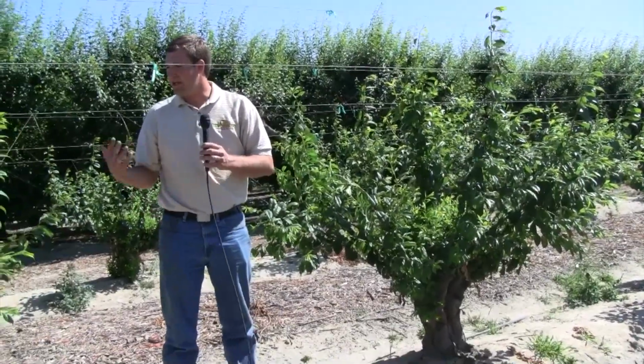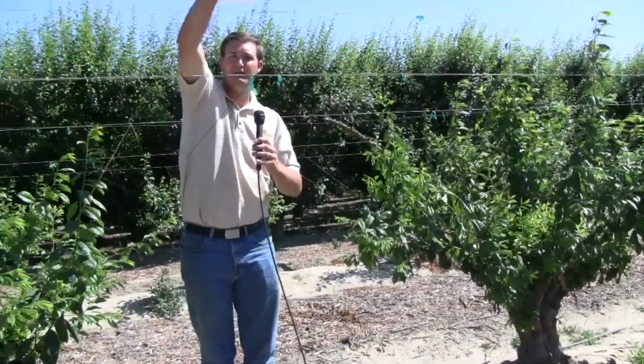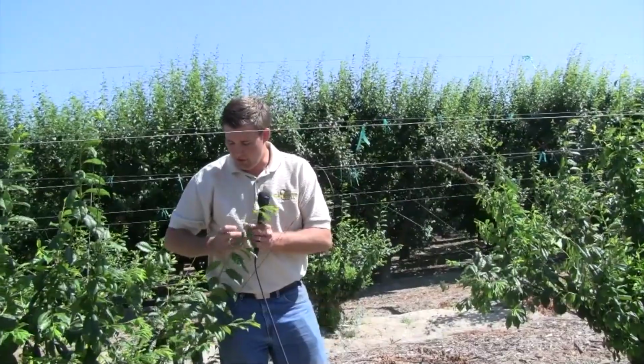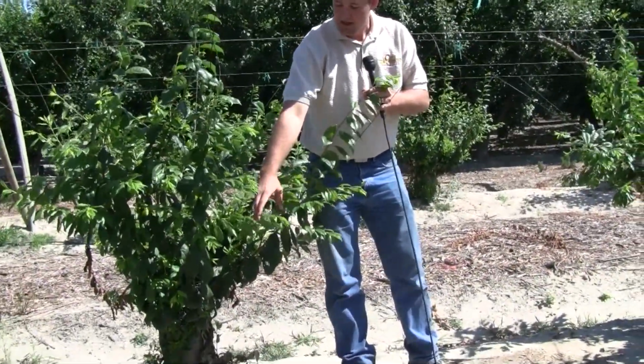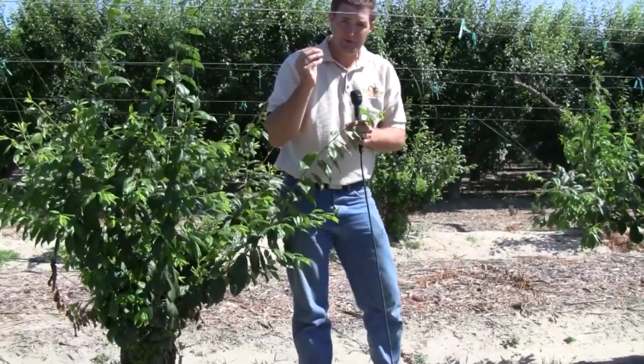Talk a little bit about pollination. Next year, this tree will have grown up and fill up this space, and I'll have a whole bunch of these hangers, Lord willing, out here ready to produce fruit. They'll make buds, and then in the spring, they'll produce flowers.